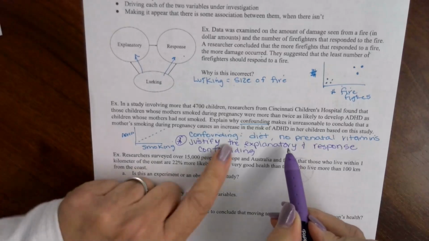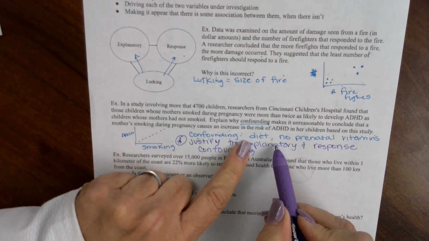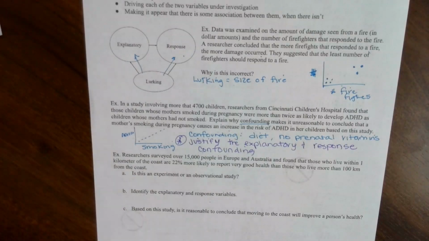So an example of this would be, in fact, let me write this down. I'll grab a piece of paper real quick.